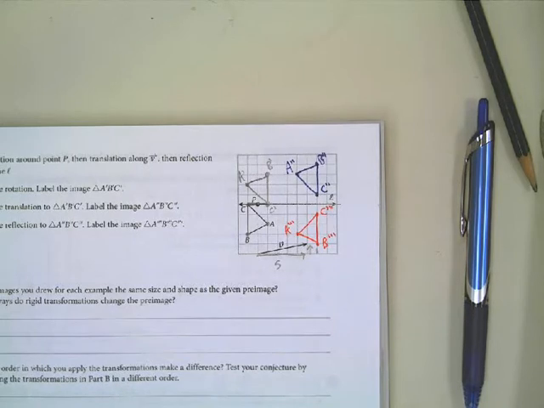Alex, could we do this with only a reflection? Could I get from here to here with only a reflection? I was thinking about that, no, because the points won't really add up. So yeah, not a translation alone, not a reflection alone, but what could we maybe do to get from here to here?